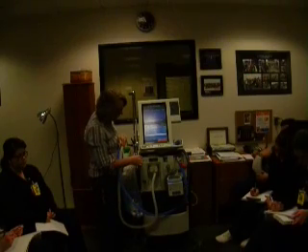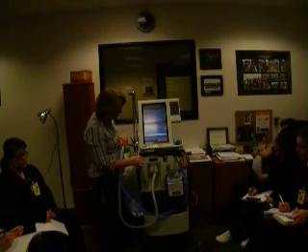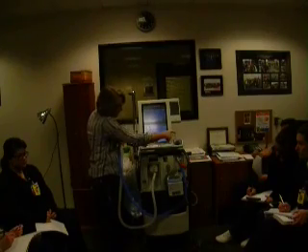There's water in humidifier. It says if yes, press accept. If no, press clear. So I'm going to press clear because we don't have any water.